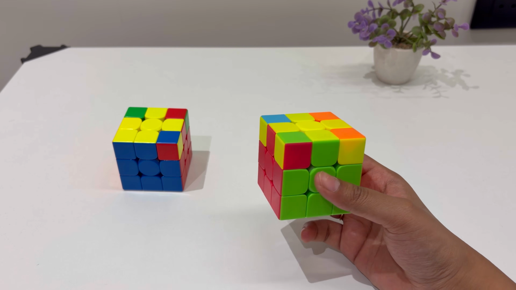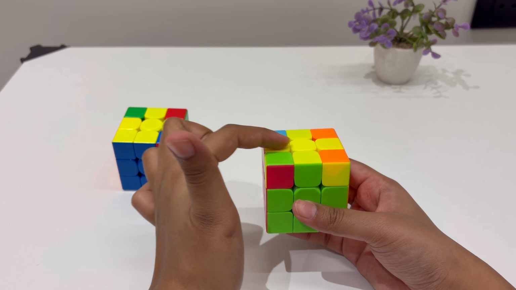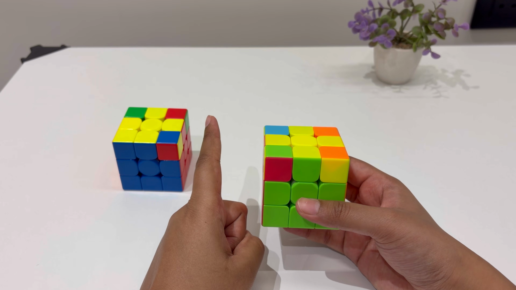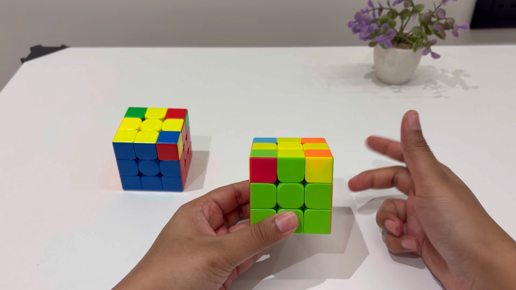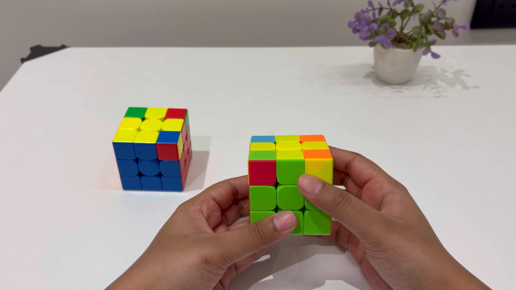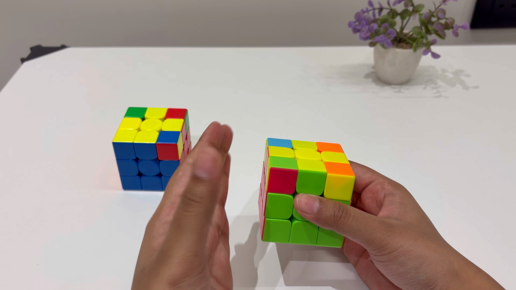So let's begin applying them, and as I mentioned, if the yellow portion or the color of the top layer faces towards the side, you would need to apply one set of this algorithm. But if yellow is facing you, you would need to apply two sets of the algorithm, beginning from where you want to fix it. So let's fix this portion of the edge.